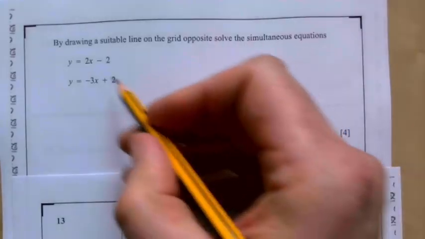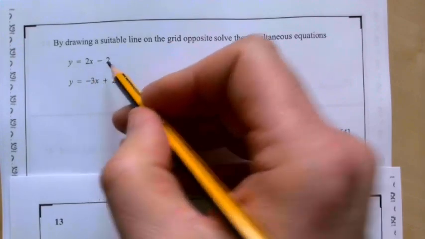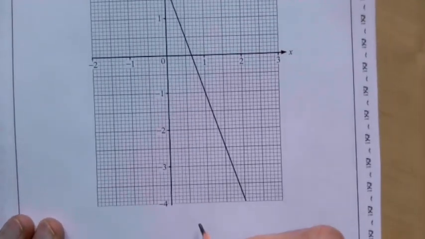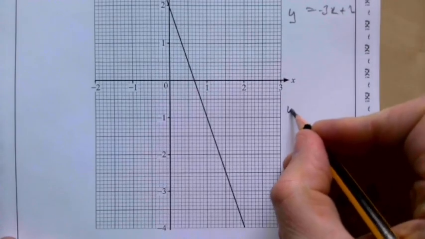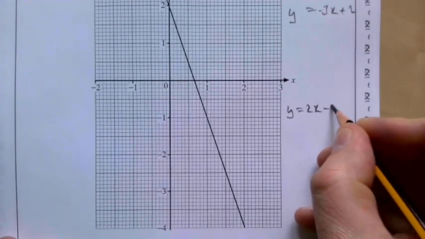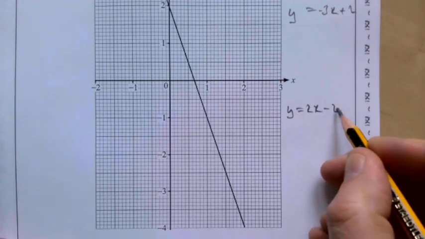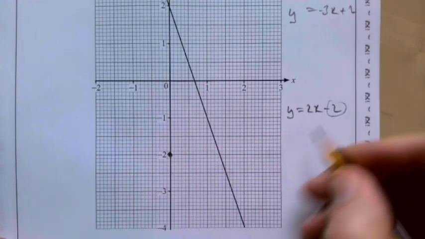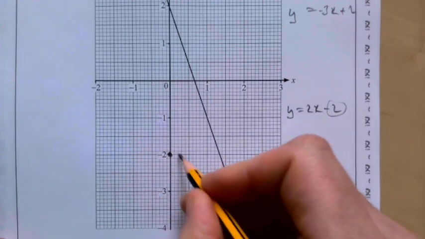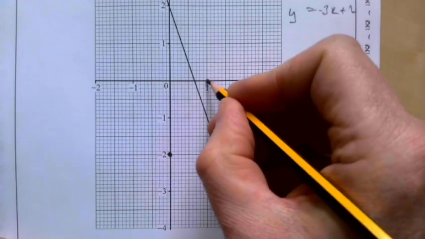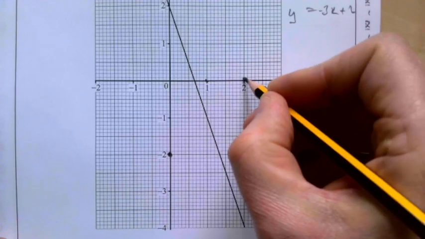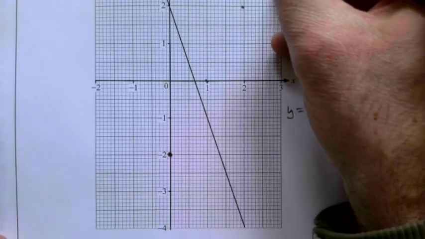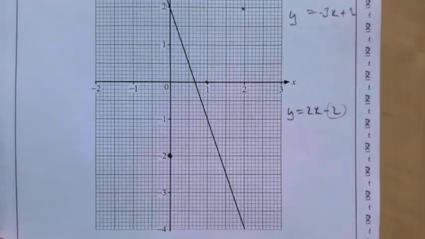So I need to draw on the line y equals 2x minus 2. So y equals 2x minus 2, let's just write it here. The minus 2 is my y-intercept, so I know it crosses here. And then my gradient is 2, so that would be across 1, up 2, across 1, up 2, and then across 1, up 2, and we can't see that, but that's okay.